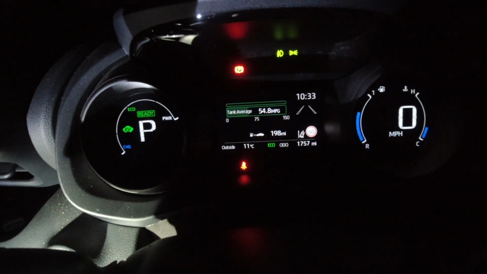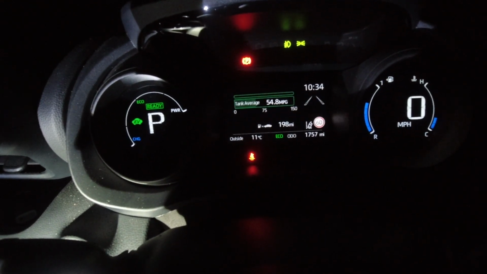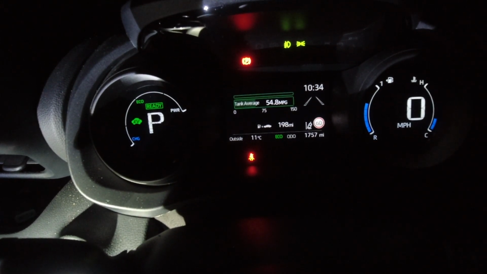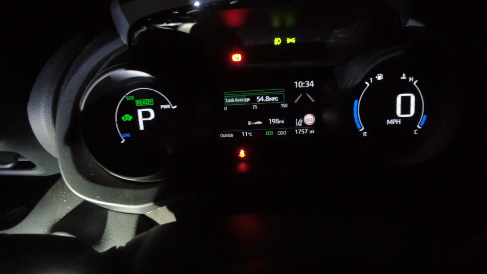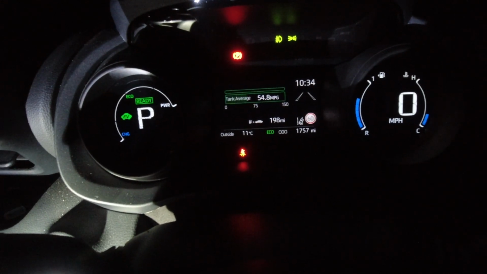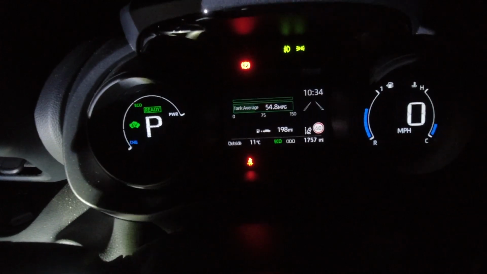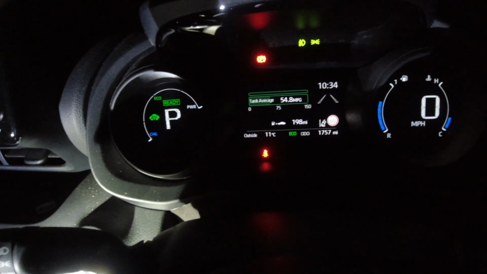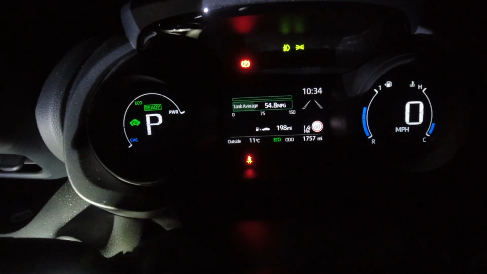I know I leave mine in total average, but every time I fill up, I just reset it. I shouldn't do that really. I should leave the total average alone and just leave it in tank average, but I've always just put it into total average. It's just something I've always done, because if you want to get the total average of the car, you've got access to that in the My Toyota app.